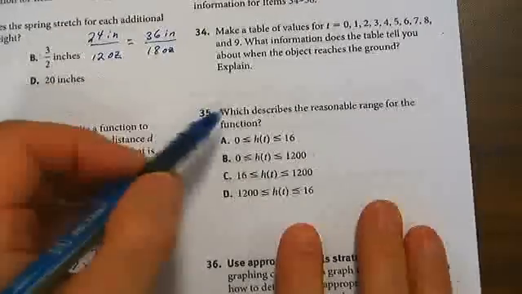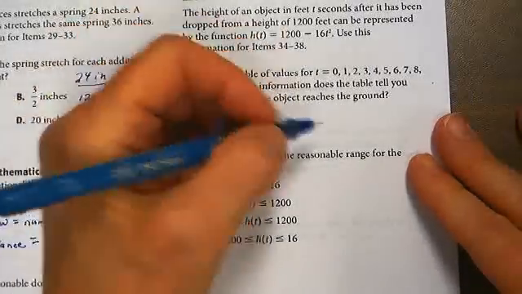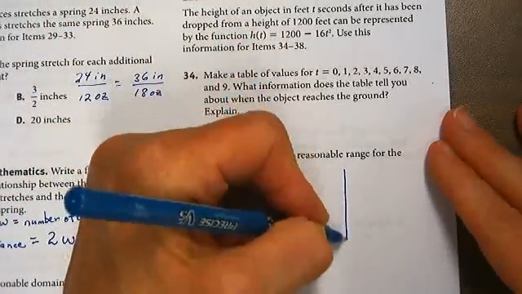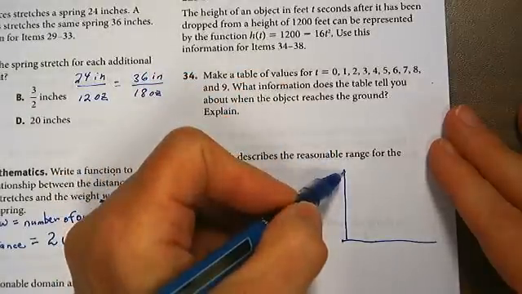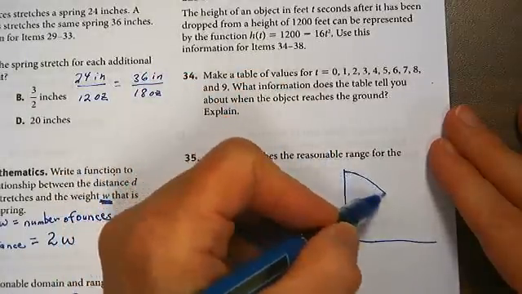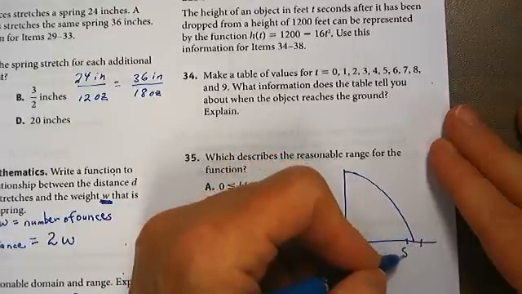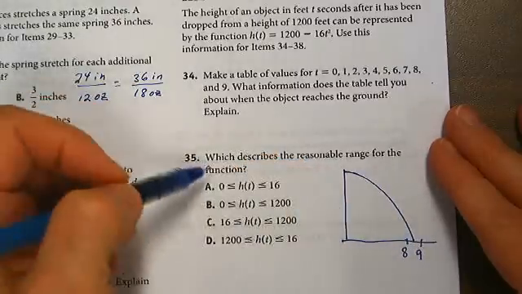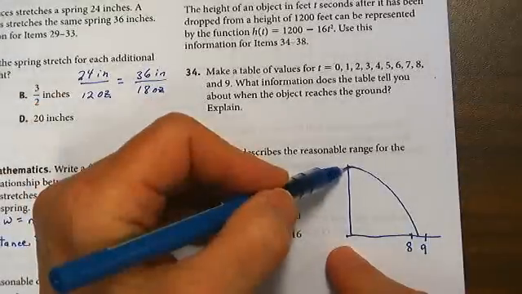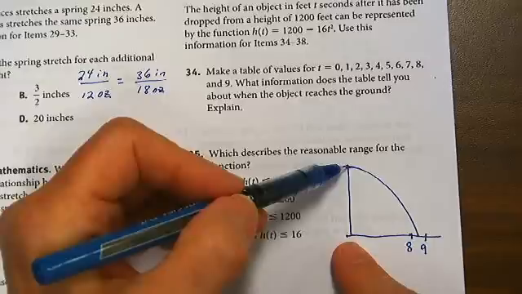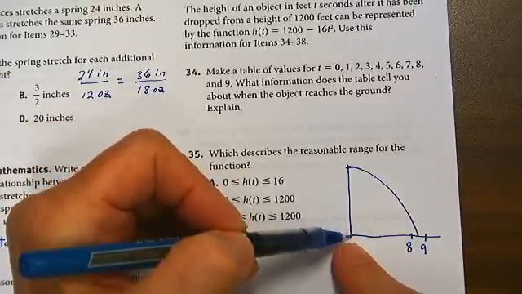Okay, what describes the reasonable range for the function? Now we know time is our independent variable, and it starts at 1,200 and goes between 8 and 9 seconds to hit the ground. We're looking for a reasonable range. The range has to be between 1,200 and 0.